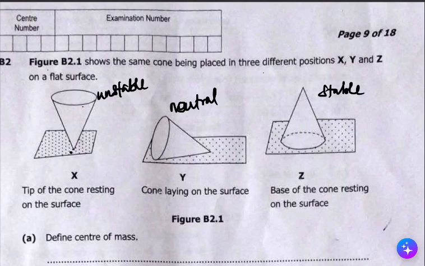This one is just the same as the ball. When the ball is resting on the surface, it is also said to be neutral. Now we look at this other one. It has its base area bigger, and it is lying on a huge area. So this particular cone is stable. The base of the cone is resting on the surface, so it's a stable cone.